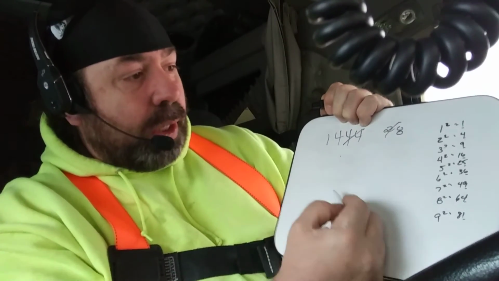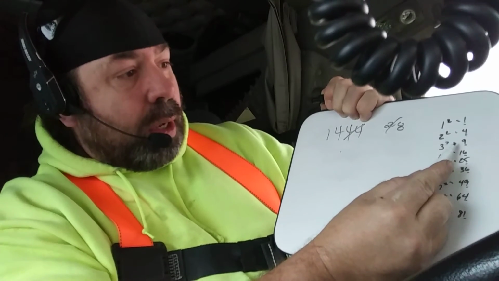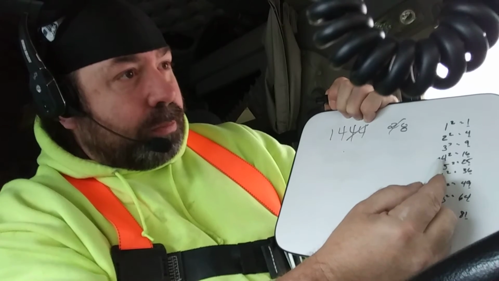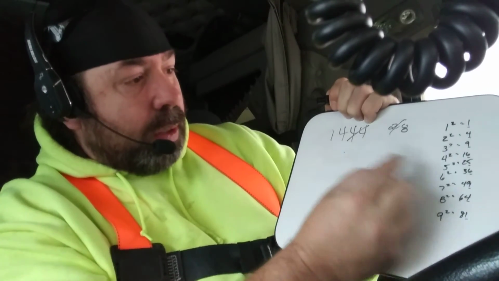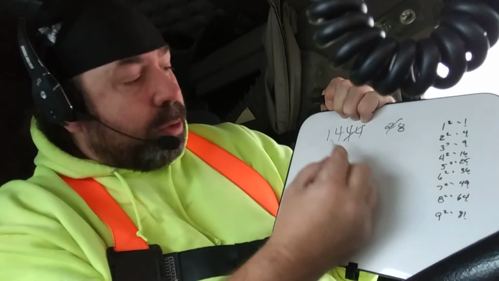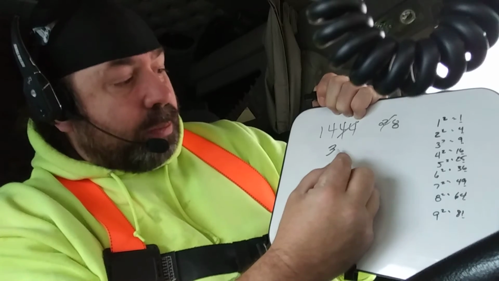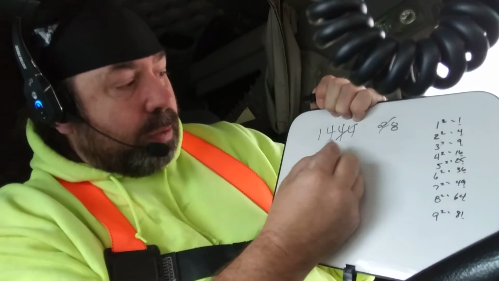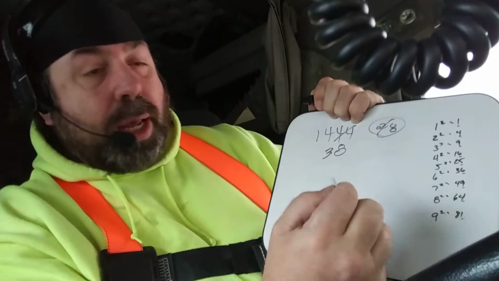Or for 14, we've got 3, which is 9. 4 squared is 16. That's too big. So we've got a 3, right? Now 3 times 4 is 12. So it's smaller than the 14. So we go with the bigger number here, 38.